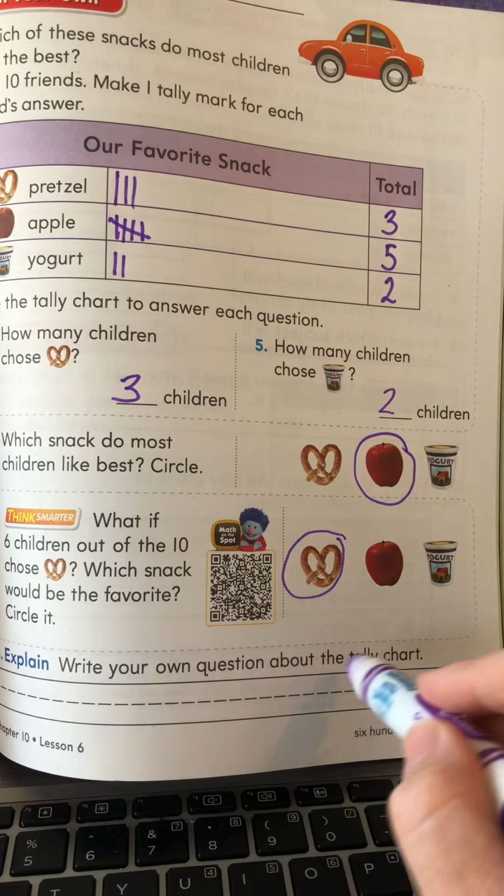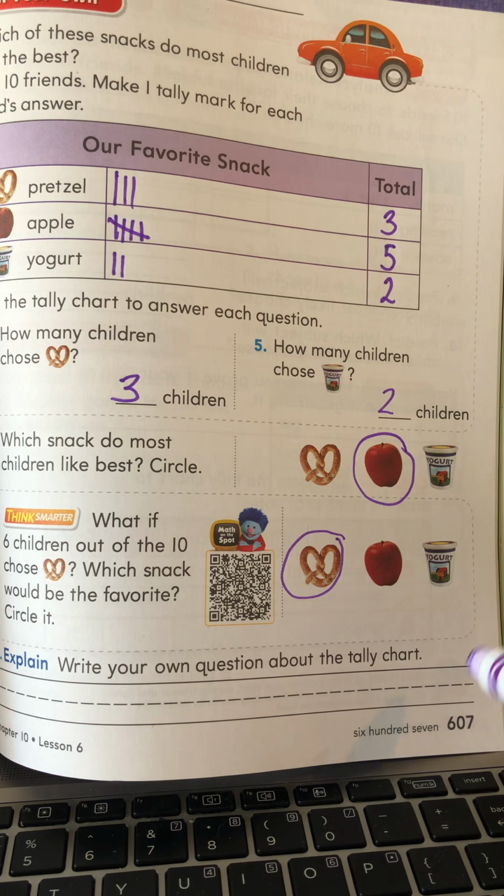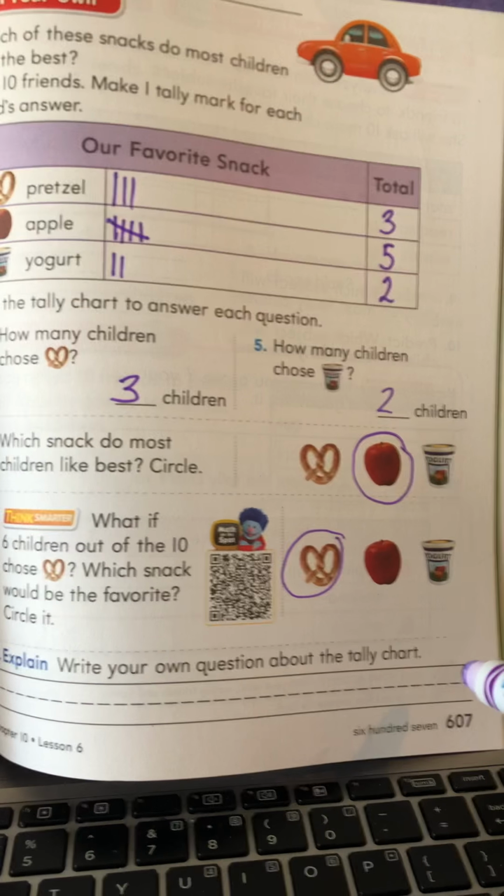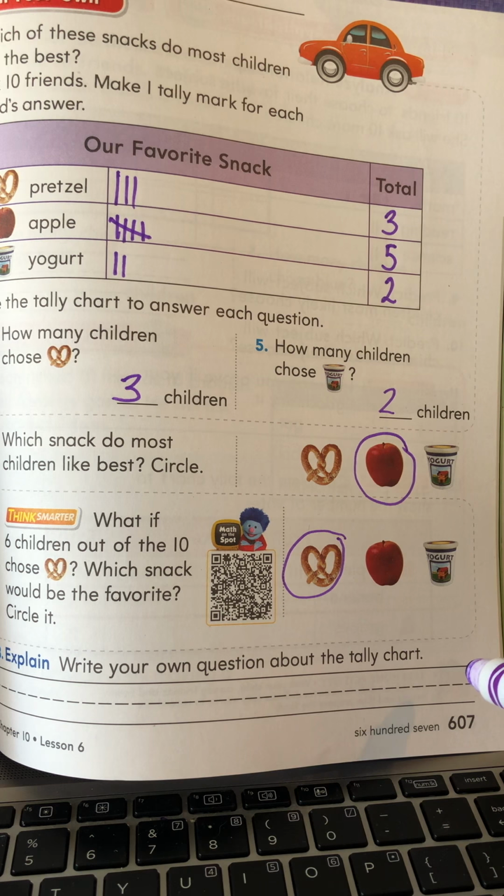Can you think of your own question to ask about the tally chart? I want you to think about that. A question from me. How many more children liked apple than yogurt?